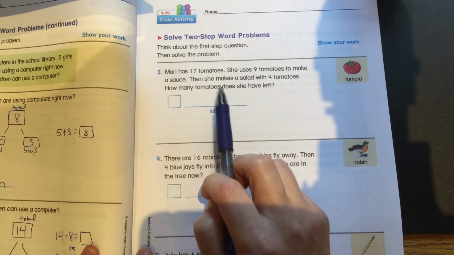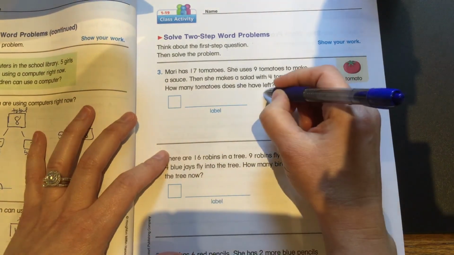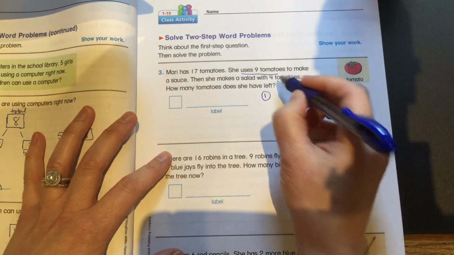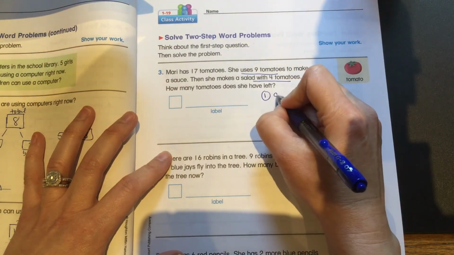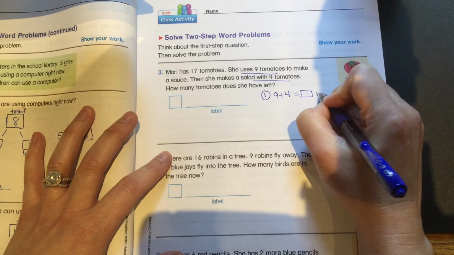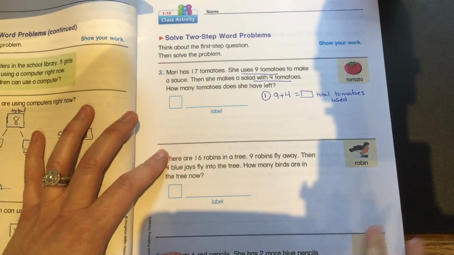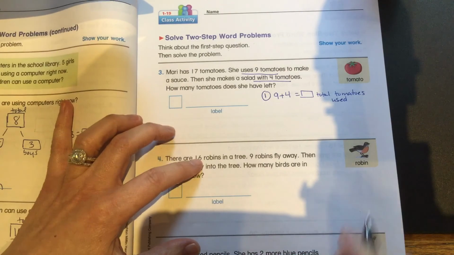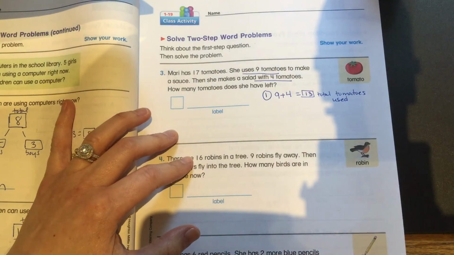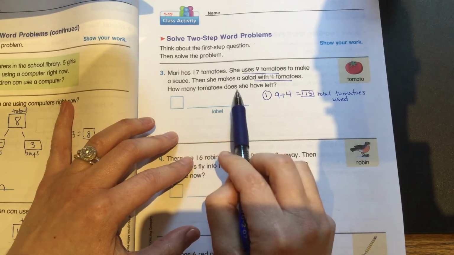So if I'm thinking about this, the first thing I would want to know is how many tomatoes she used altogether, okay? So my first part is going to be what she used, and it says that she used 9 tomatoes and then 4 tomatoes. So my first step is going to be to figure that out. 9 plus 4 equals, and I'm going to label it, her total tomatoes used. Labeling is really important, especially with these double-step problems, so that we don't get confused. Now, I know that 9 plus 4 is 13, so I'm going to put that in there, but that is not my final answer because I want to find how many tomatoes she has left.